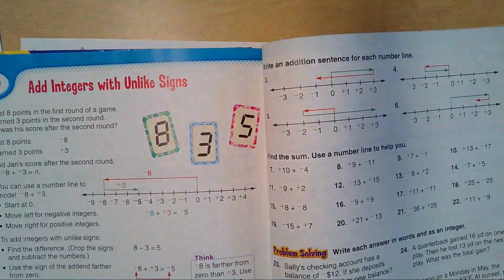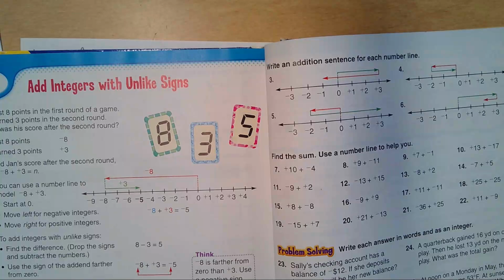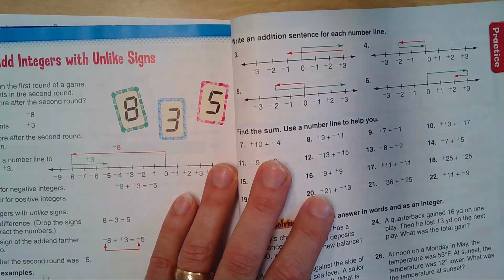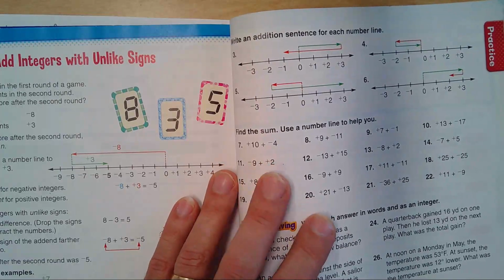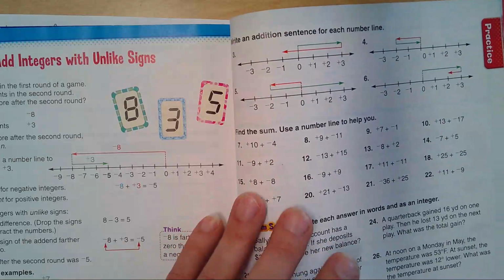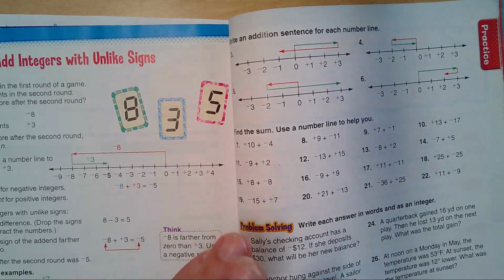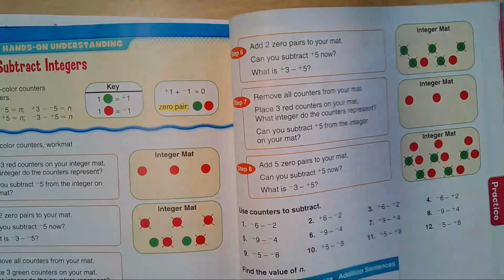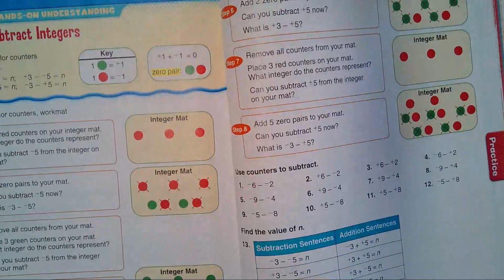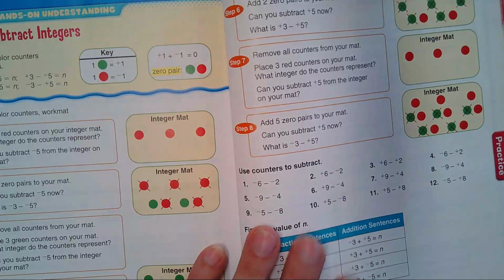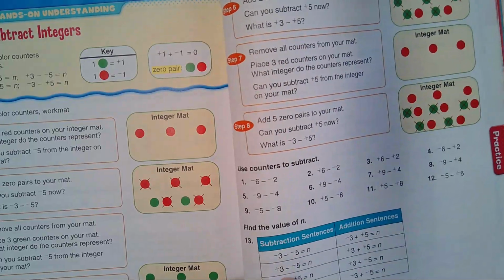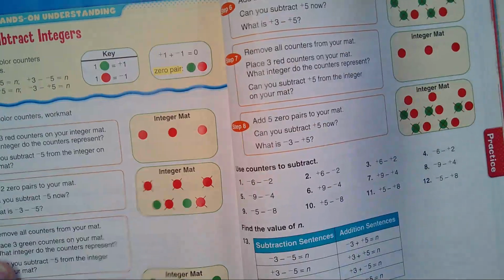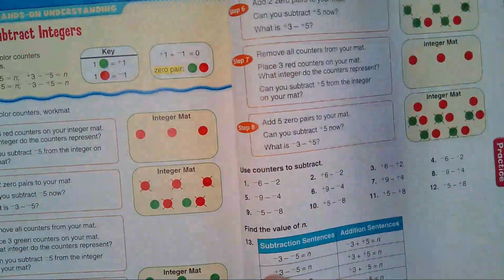Probably the hardest lesson, though, will be tomorrow's lesson, adding with unlike signs where you have one positive and one negative number. That is a little challenging, and this is probably the hardest thing the bigger kids deal with, is adding with unlike signs. Then we'll shift over to subtraction. When we get here, the name of the game is we're going to rewrite everything as an addition problem. I'll show you how to do that, and then we're going to use the same concept covered in these two lessons to solve these problems.